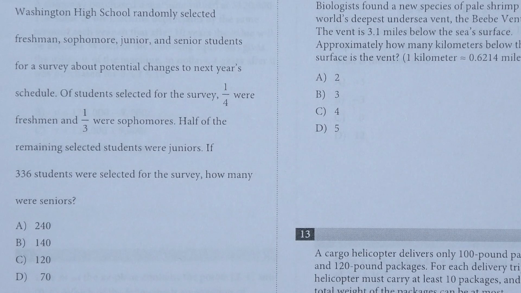Washington High School randomly selected freshmen, sophomore, junior, and senior students for a survey about potential changes to next year's schedule. Of students selected for the survey, 1/4 were freshmen, 1/3 were sophomores, and half of the remaining selected students were juniors. If 336 students were selected for the survey, how many were seniors?